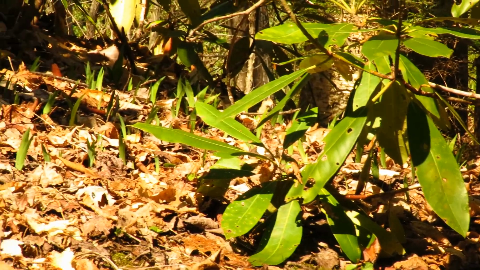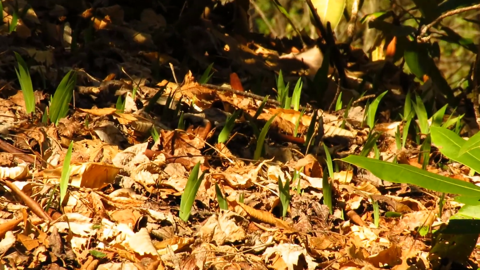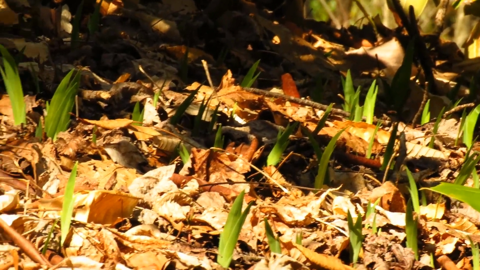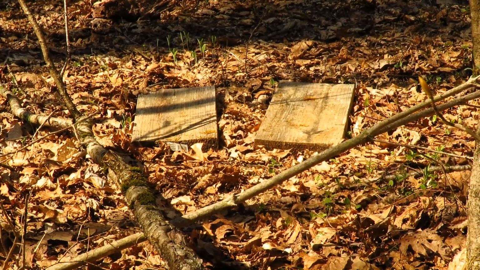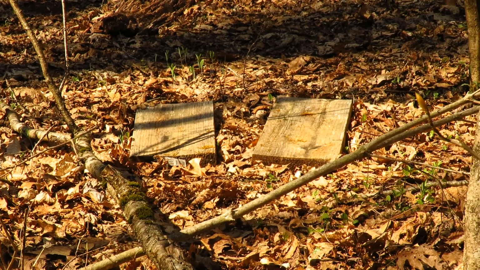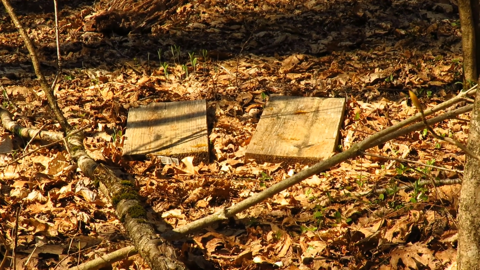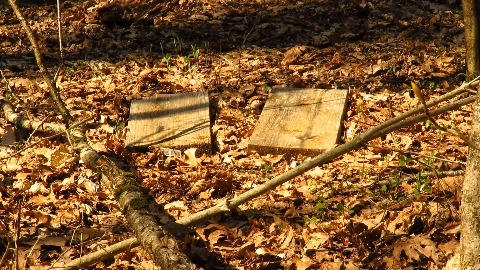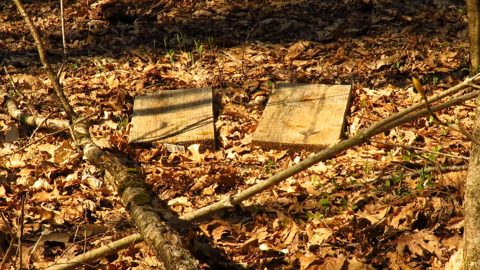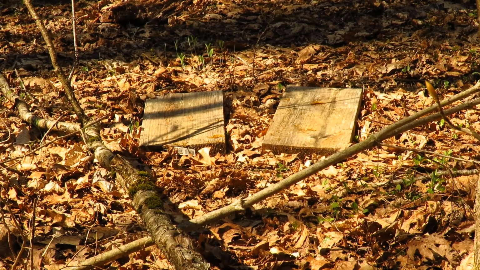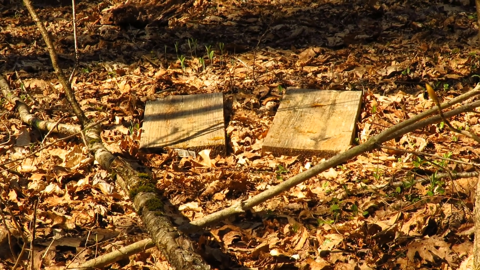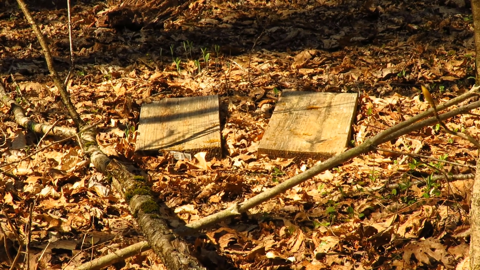Now that is some dwarf iris foliage coming up right there. So every now and then you see these wooden boards down here near the creek, and those are actually part of a salamander project. So they are meant to attract salamanders to hide underneath them. And then the researchers involved in the project can come out and check out the salamanders.